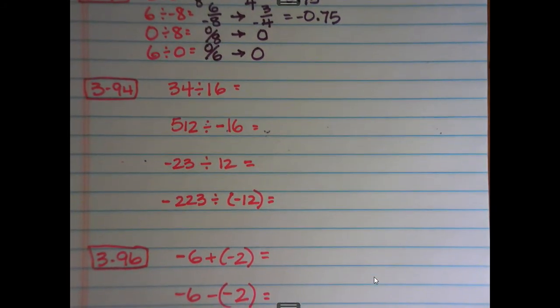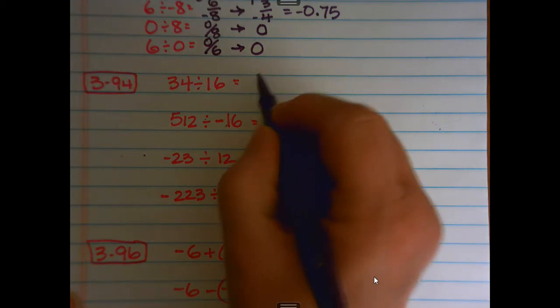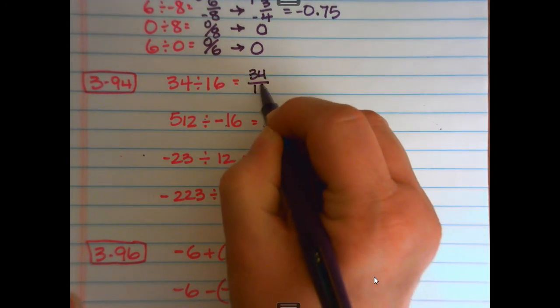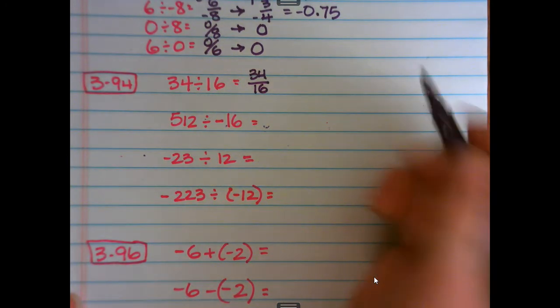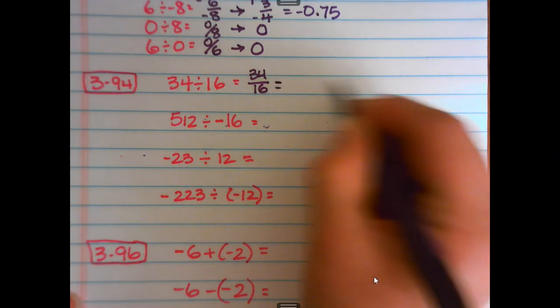This set of problems, you were given the task to solve these division problems any way you wish. I'm going to rewrite this first one as a top-heavy fraction or an improper fraction, and then I am going to do some reducing or simplifying.